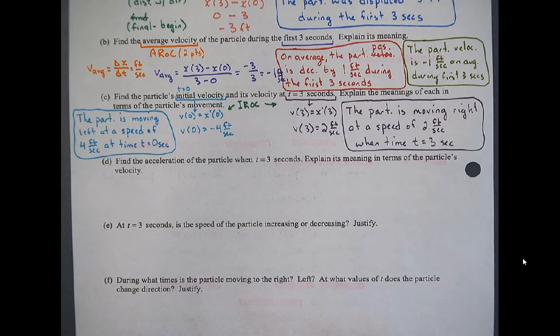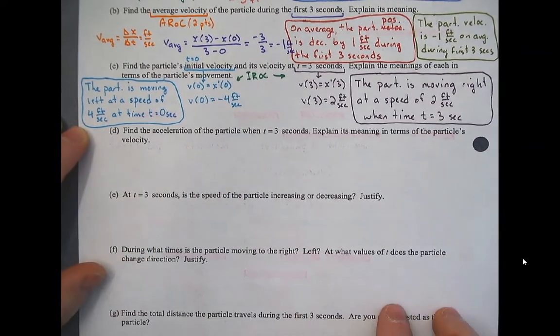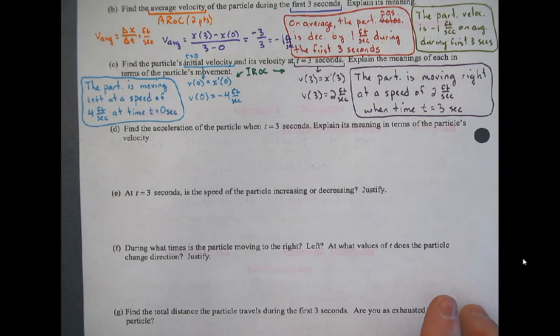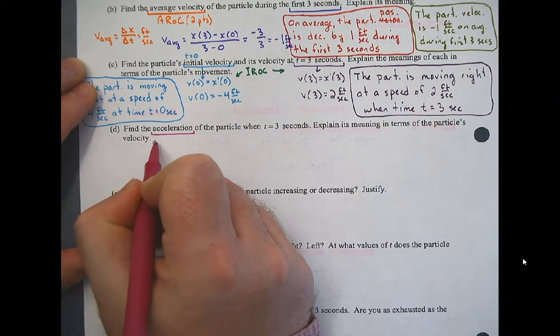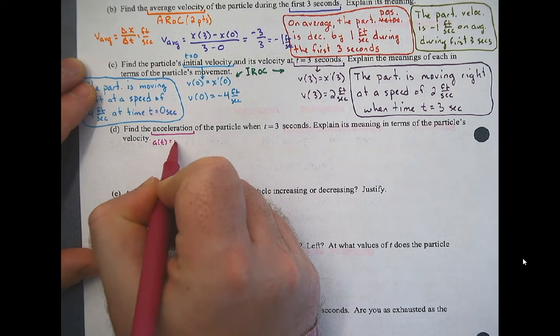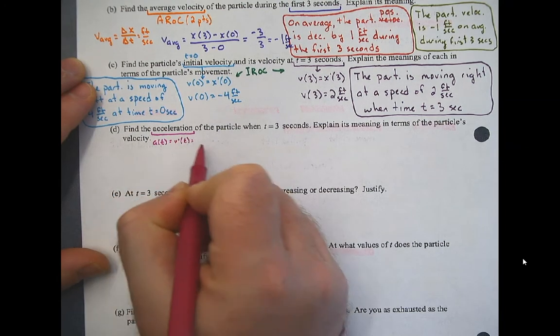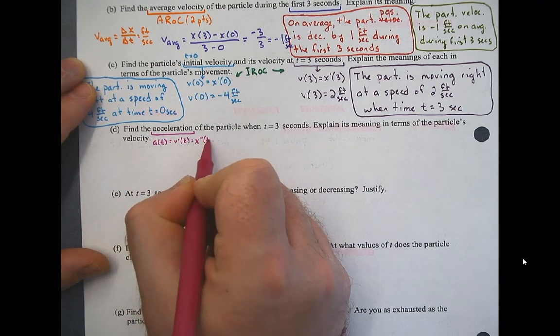Okay, find the acceleration. All right, so here's our first acceleration problem. Remember, acceleration, A of t, is equal to the derivative of velocity, which is the second derivative of position.